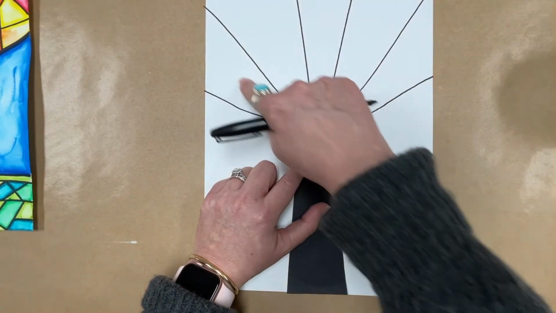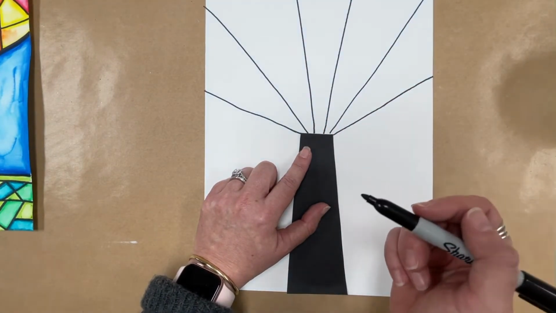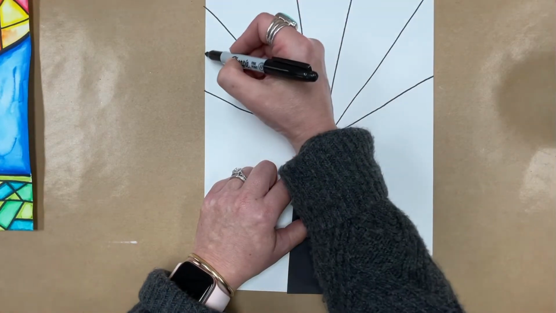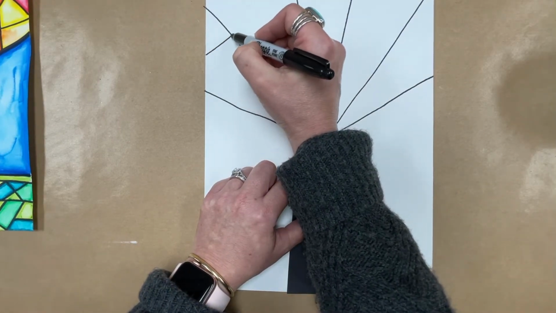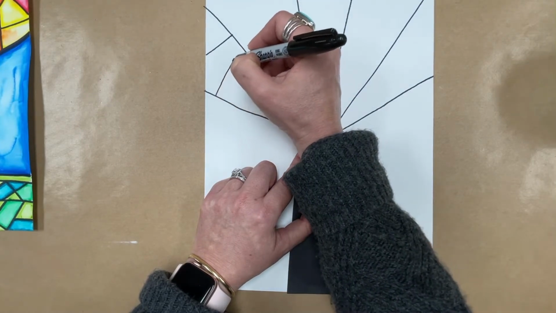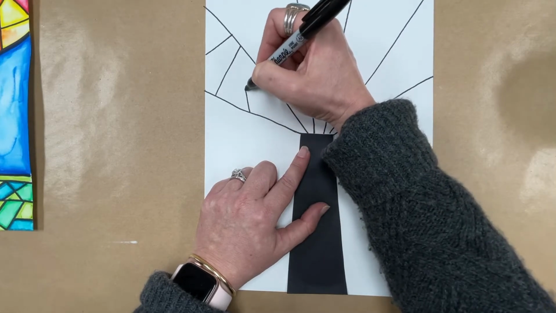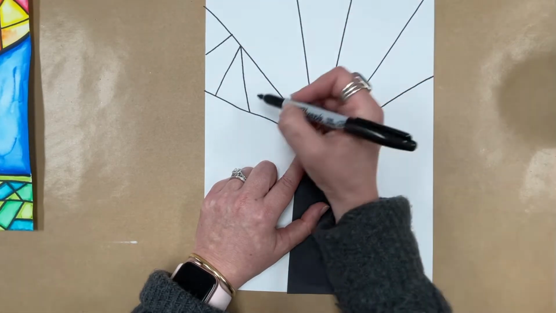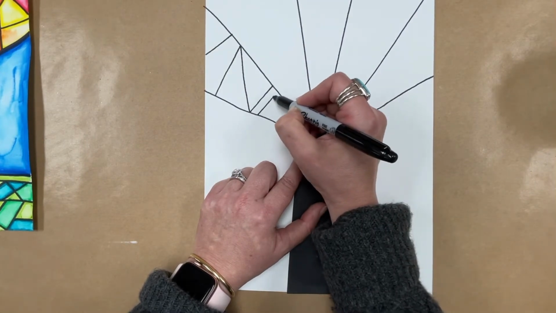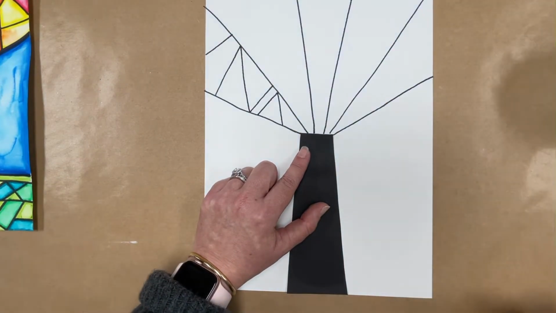Then we're going to go inside each shape and create more shapes, geometric, so we're not using curvy lines, we're only using straight lines. So go inside that first shape on the left and start making lines that kind of divide it up. Remember, I'm just making straight lines. Some are up and down, some are diagonal. Some are close together, some are far apart. You want them to be very different.